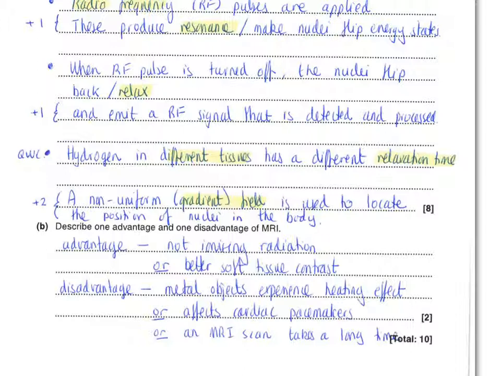Finally, there is extra detail and marks available for explaining how you know where that particular body tissue is within the body. And this is achieved by applying a non-uniform or gradient field. So different parts of the body are exposed to a magnetic field of different strengths.